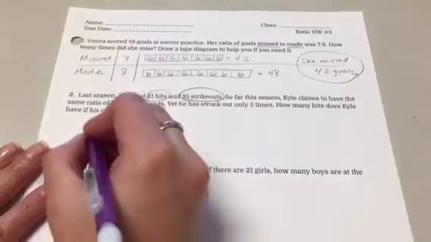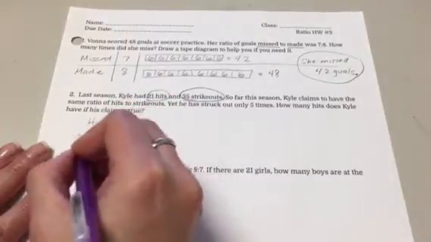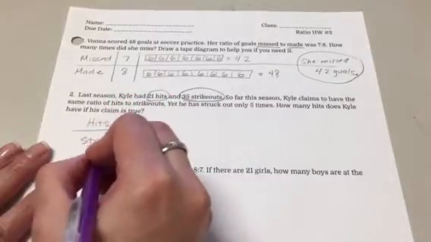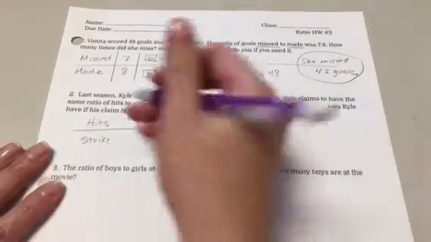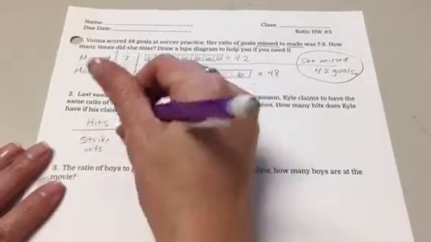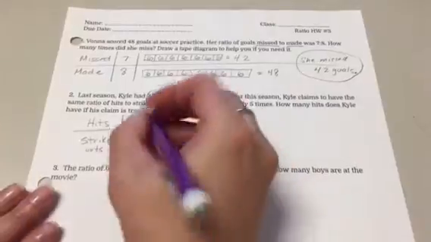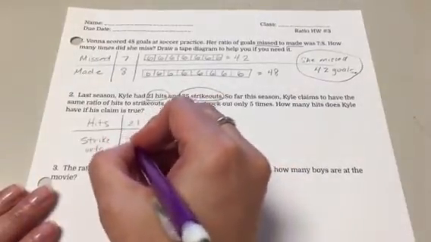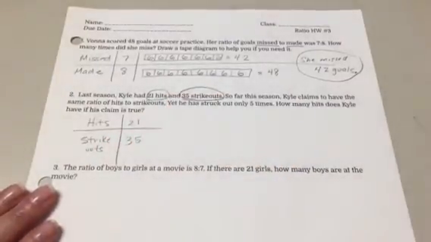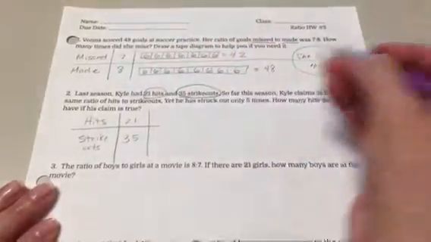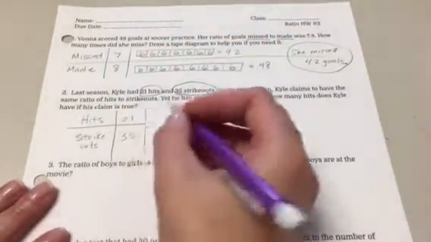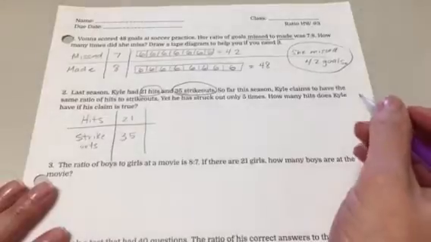So I'm still going to start with my labels, hits to strikeouts. And I'm going to put my ratio next. It was 21 to 35 last season.